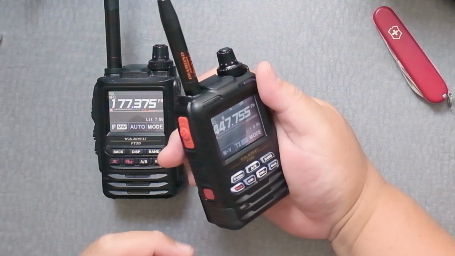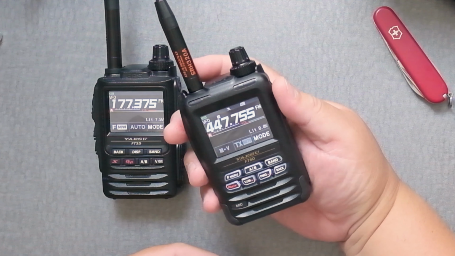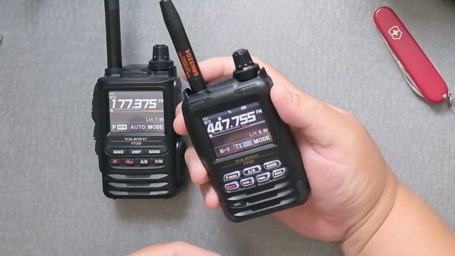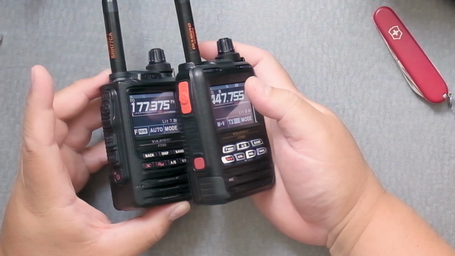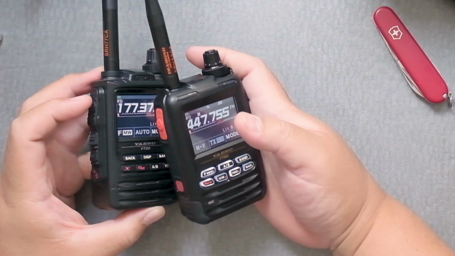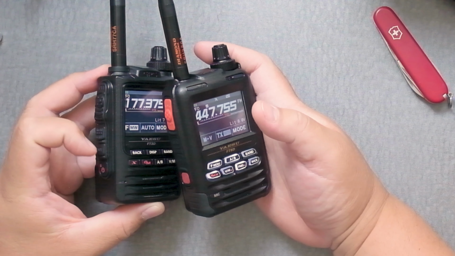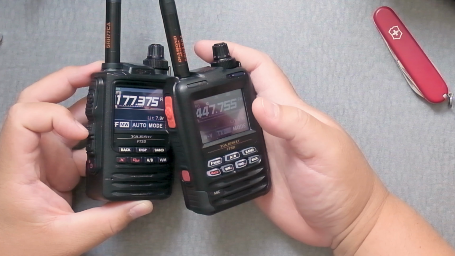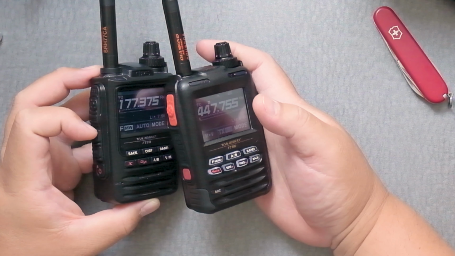Now, this one though, the buttons are not as pronounced, and apparently one of the reasons why they made it this way was the preppers didn't like this ridge here. Maybe it didn't fit their bag, or maybe it was just too big.